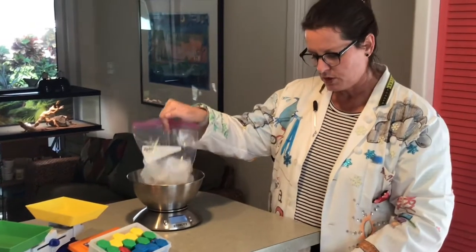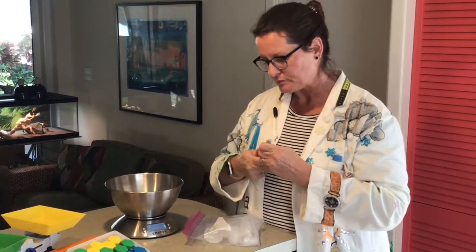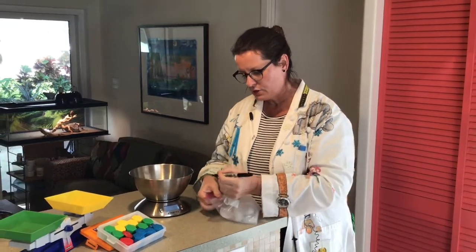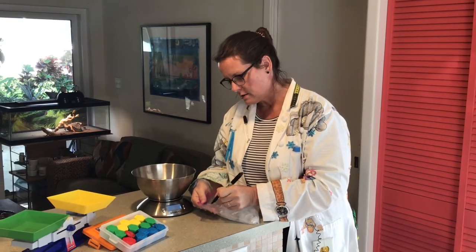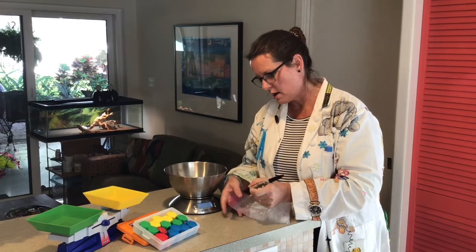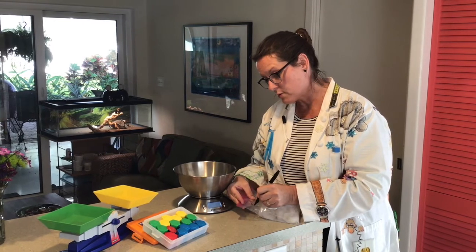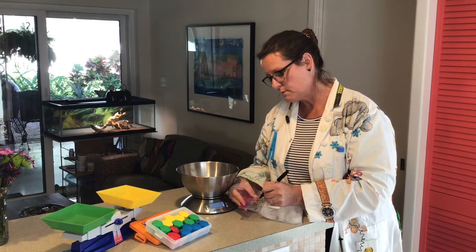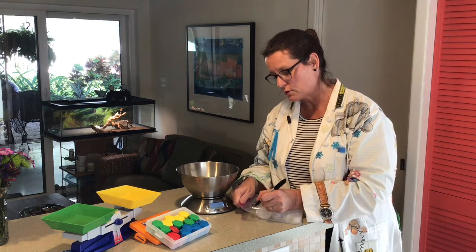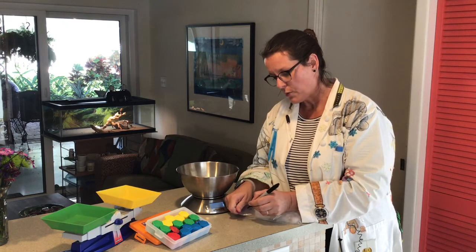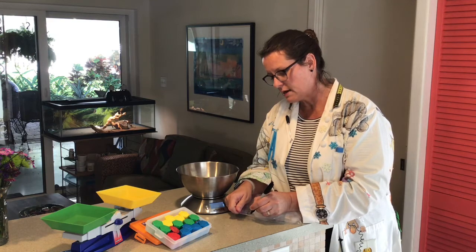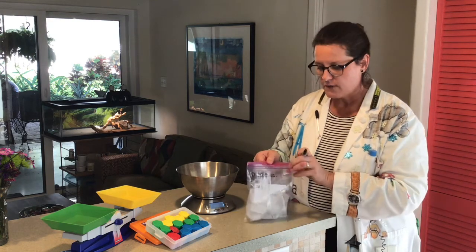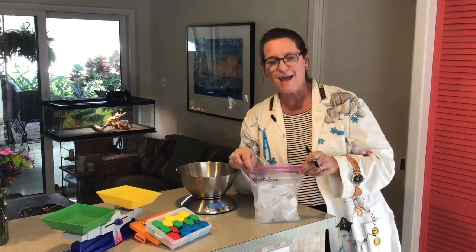So now what I'm going to do, and this is why I have my Sharpie, I'm going to write the mass right on my bag. And remember, as scientists and as mathematicians, it's really important we measure what our numbers represent. So, at the beginning, I'm going to put number 1. I have written 10.5 ounces.